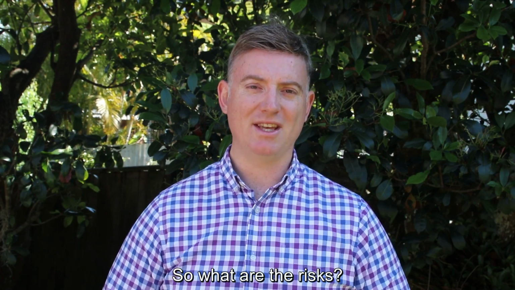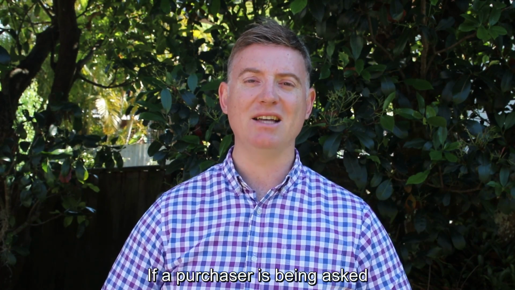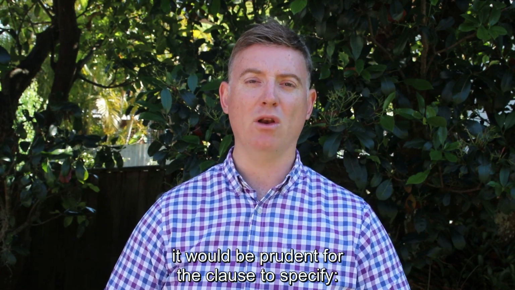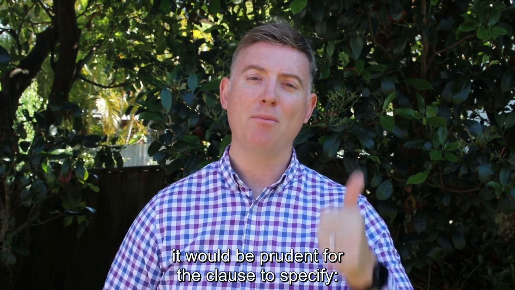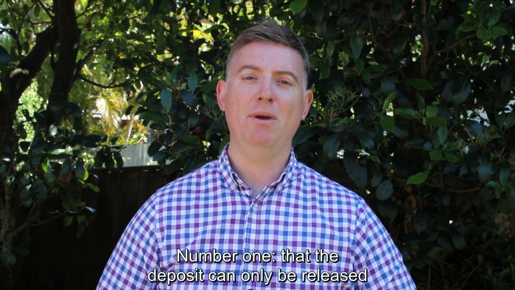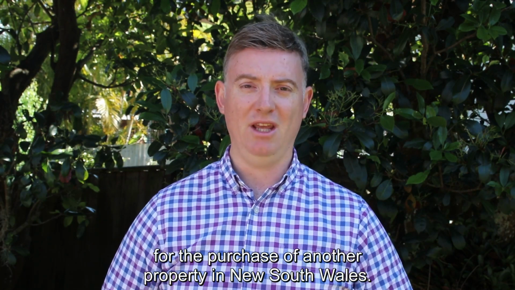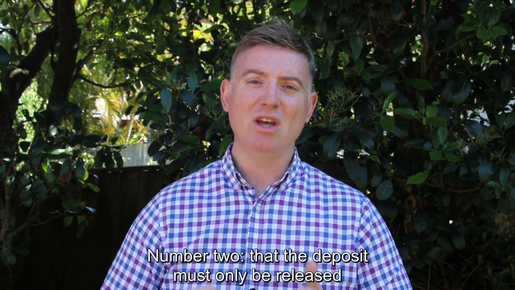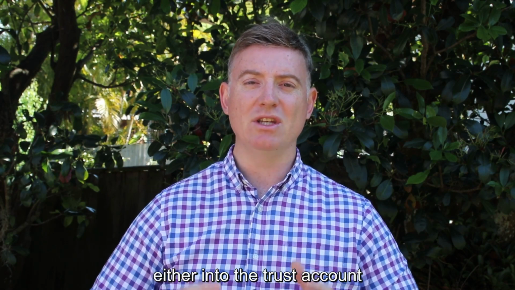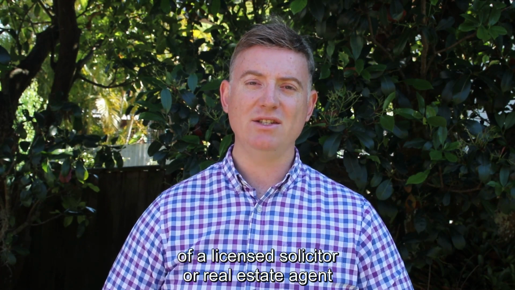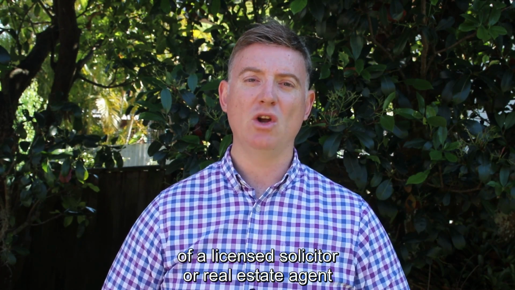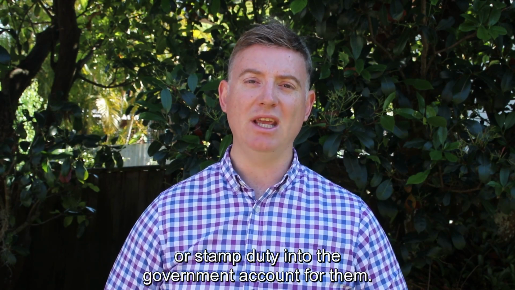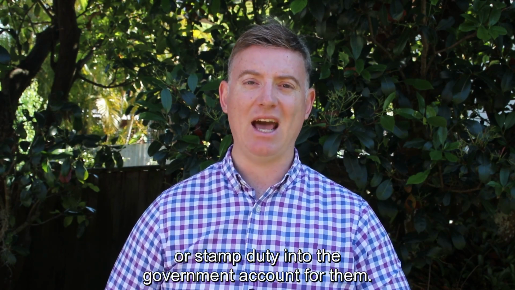So what are the risks? If a purchaser is being asked to accept a release of deposit clause, it would be prudent for the clause to specify: number one, that the deposit can only be released for the purchase of another property in New South Wales. Number two, that the deposit is only released either into the trust account of a licensed solicitor or real estate agent, or that the deposit is used to pay land tax or stamp duty into the government account for them.